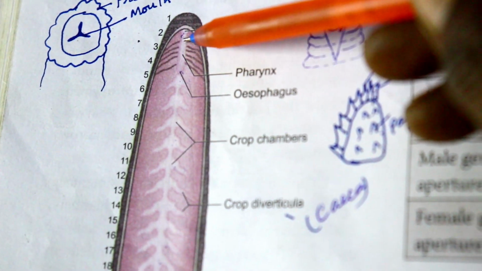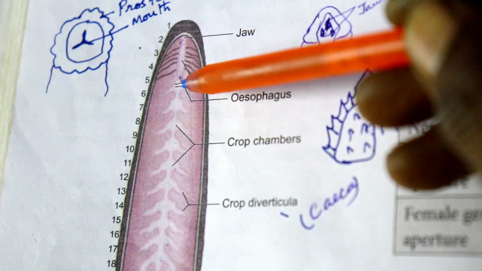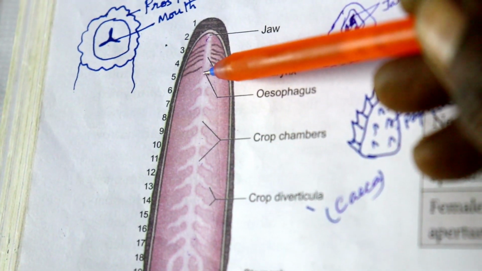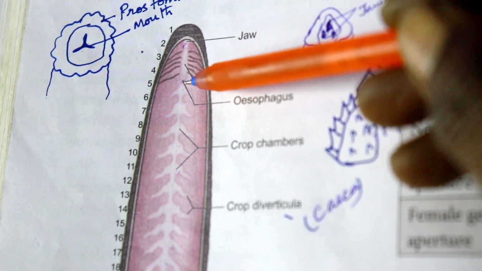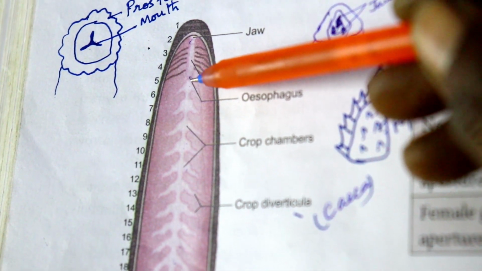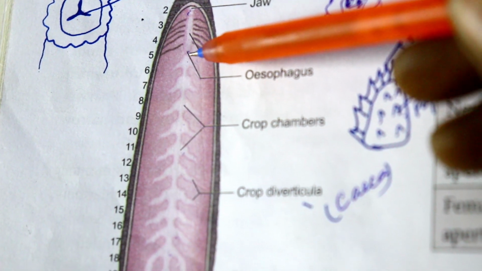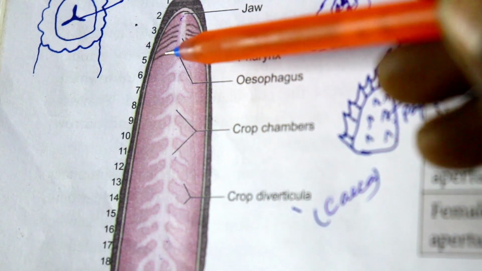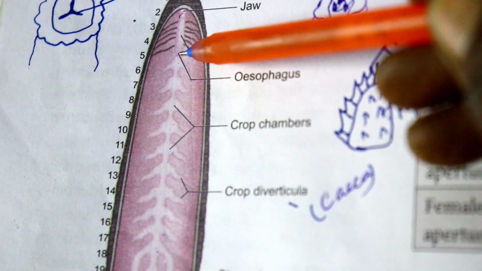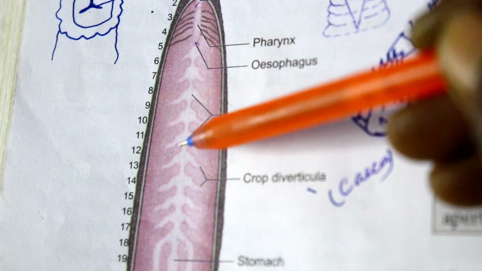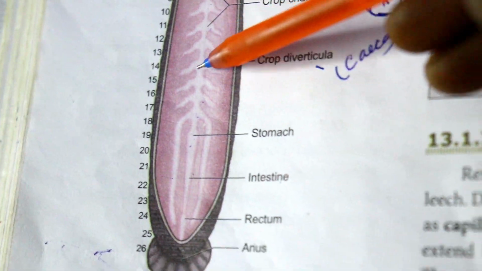So after this muscular pharynx, there is a small portion called the esophagus. Esophagus is actually a food pipe. We have got a long food pipe, children, but this is a very lower form of animal. It has got a short esophagus, and this short esophagus leads to 10 chambers of crop.